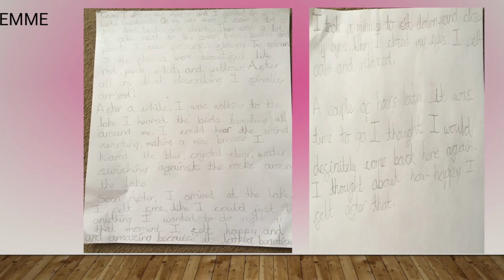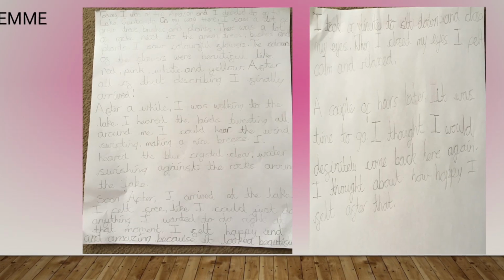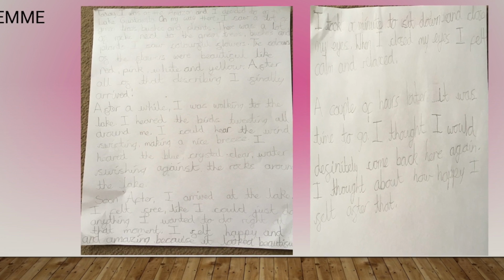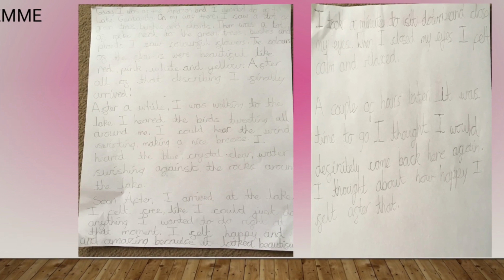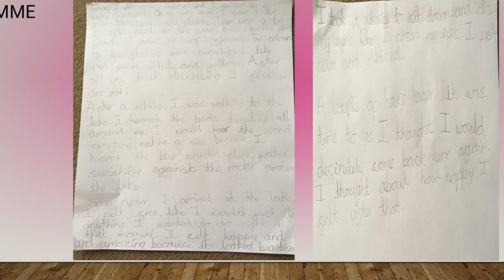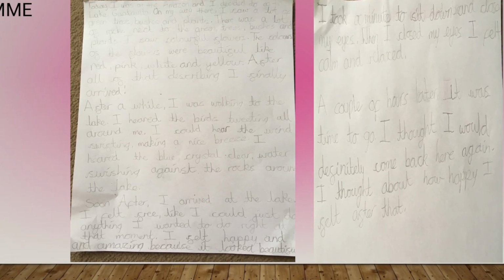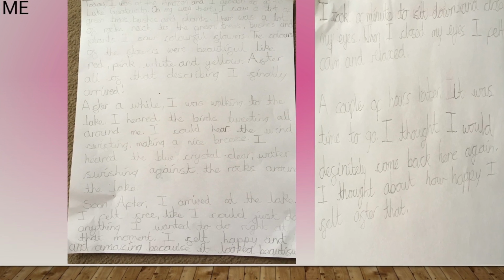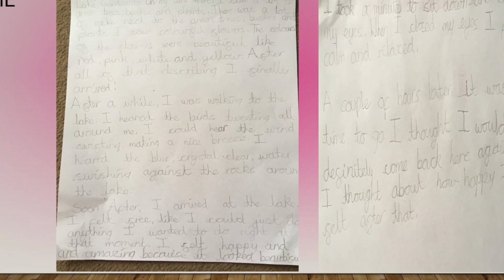Also joining in is M, or M-E. I'm not sure how you say your name. You have to tell me, M. Oh, M-E. How do you say your name? Your writing well deserves being on the stage as well. Love this sentence here. "After a while, I was walking to the lake. I heard the birds tweeting all around me. I could hear the wind swifting, making a nice breeze. I heard the blue, crystal clear water swishing against the rocks around the lake."